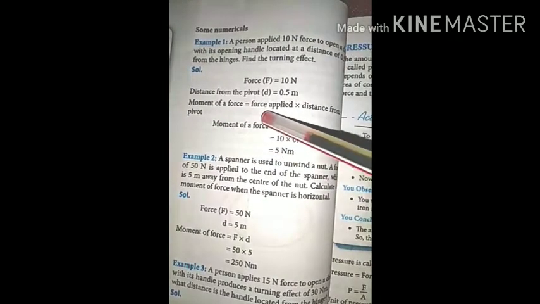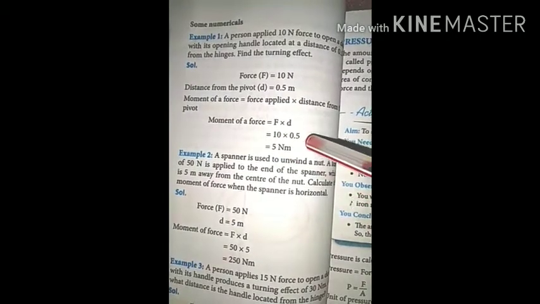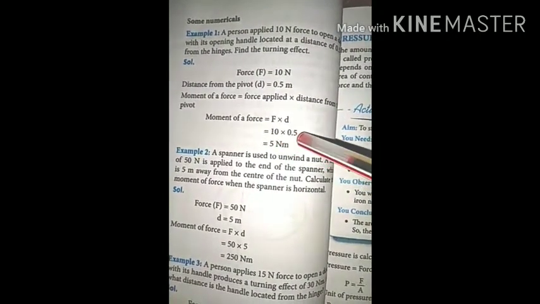So moment of force is equal to force applied into distance from the pivot. So moment of force is equal to F into D. F is equal to 10 Newton. Distance is equal to 0.5 meter. So 10 into 0.5, that is 5 Newton meter.